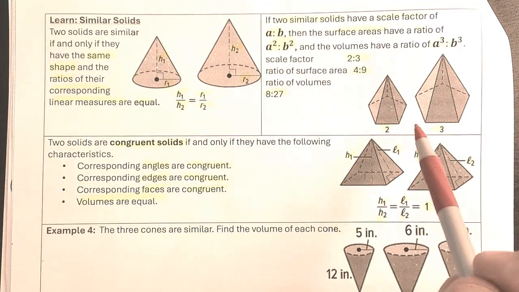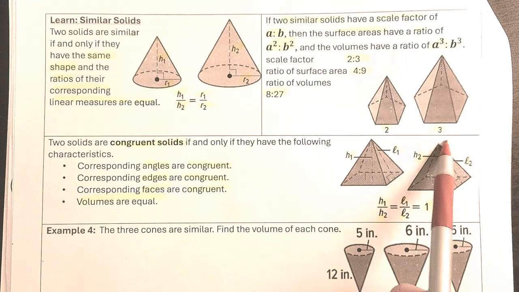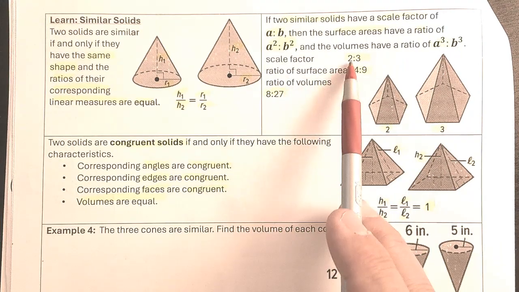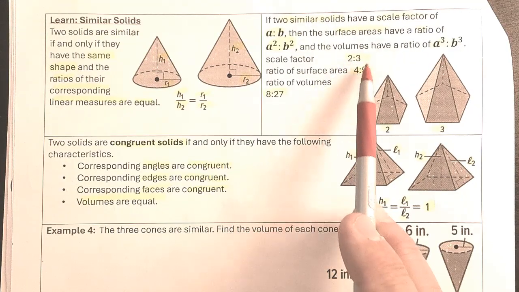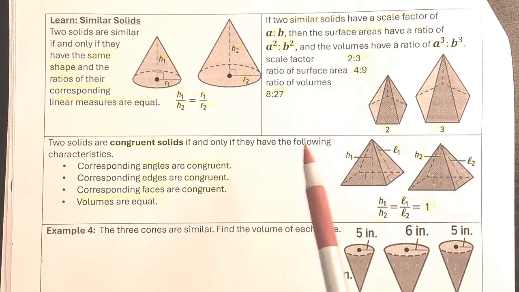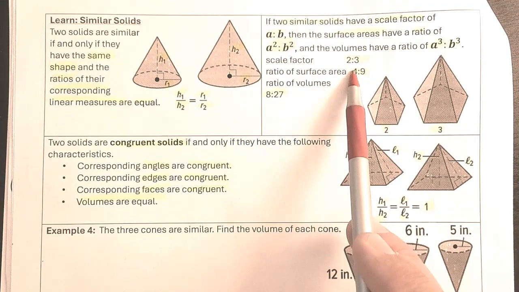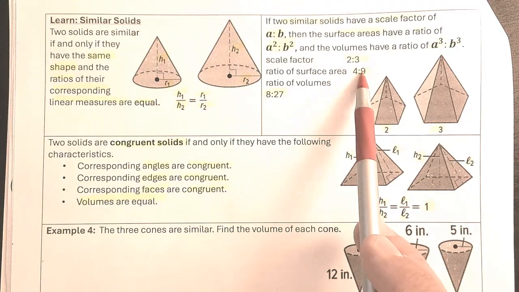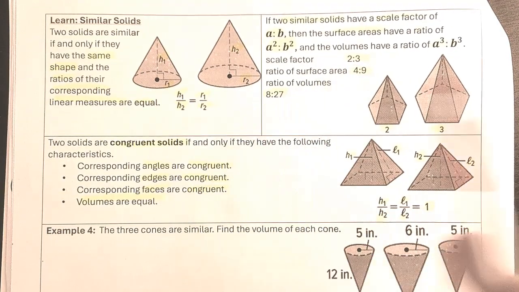If your scale factor is 2 to 3, then your surface area ratio would be 2 squared, or 2 times 2, which is 4, to 3 times 3, or 3 squared, which is 9. And then the volume, so that's cubed. 2 times 2 is 4, times 2 is 8, or 2 cubed is 8. 3 times 3 is 9, and times 3 is 27, or 3 cubed is 27.